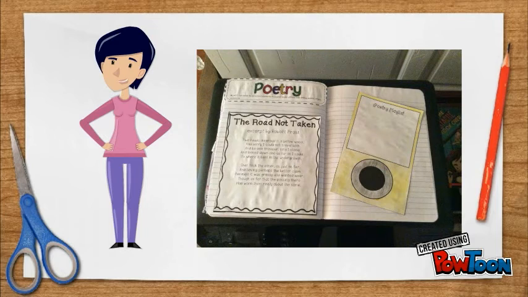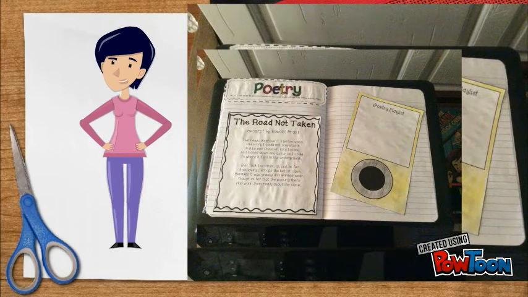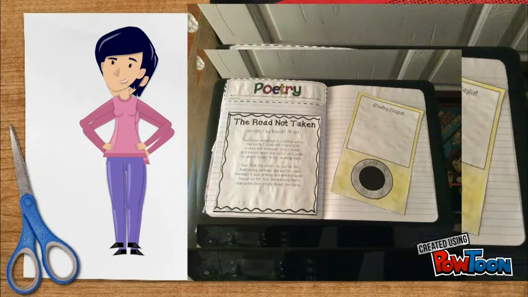I glued my poetry standard at the very top and skipped 2 lines and glued my favorite poem. On the next page, my iPoetry playlist is diagonal.